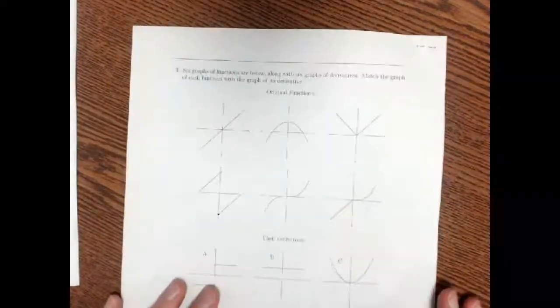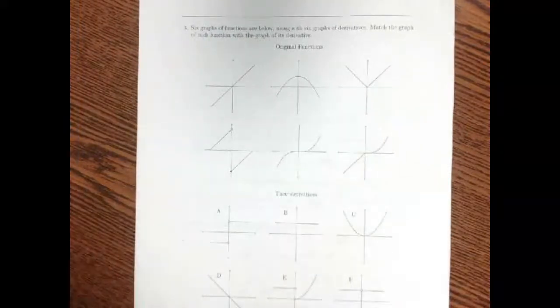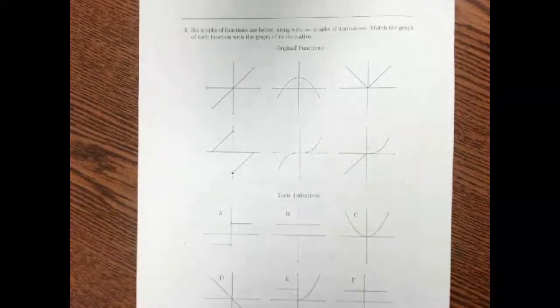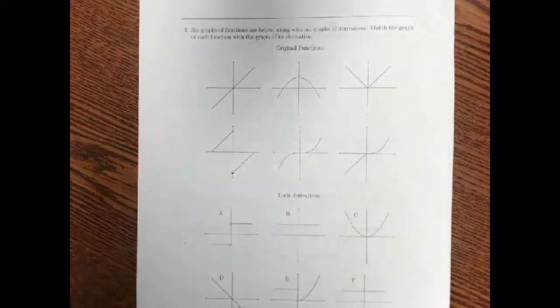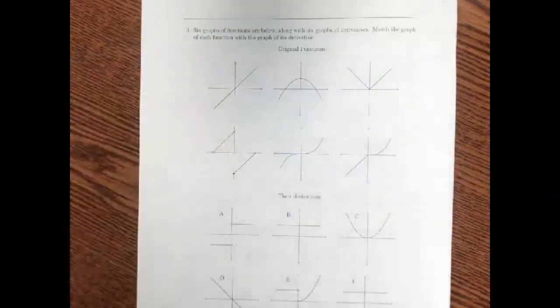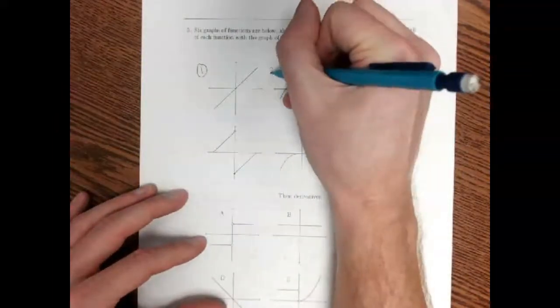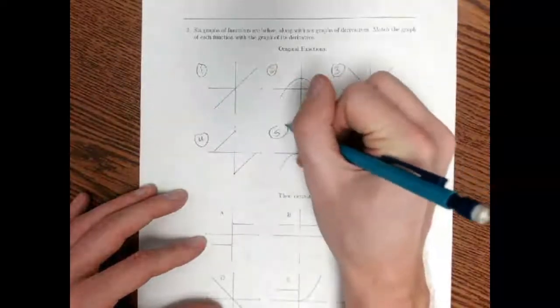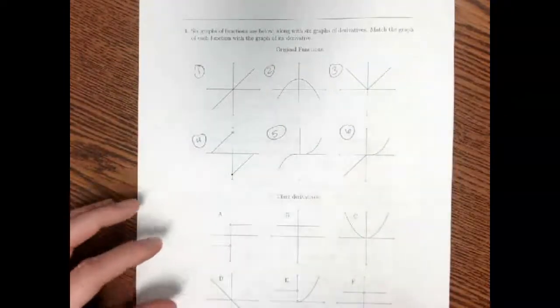And then the last part of this little mini worksheet / packet is just some matching. It gives me 6 graphs and 6 derivatives, and then all I have to do is match them. Well, let's do it. The first one I think looks pretty easy. I guess you would have to be careful. These two are a little bit weird. Here, I'm going to number them. How about we just do 1, 2, 3, 4, 5, and 6, just so that way we can be on the same page.